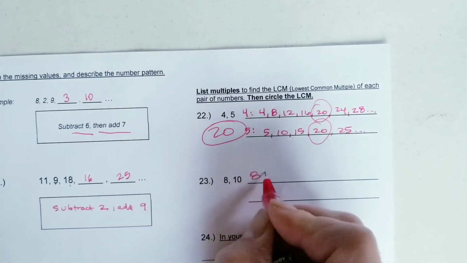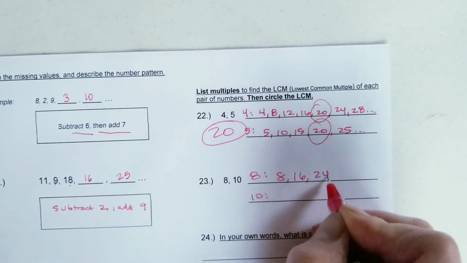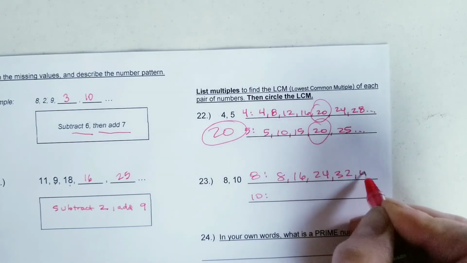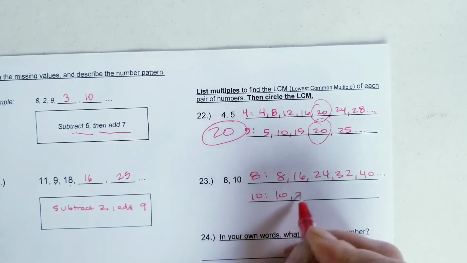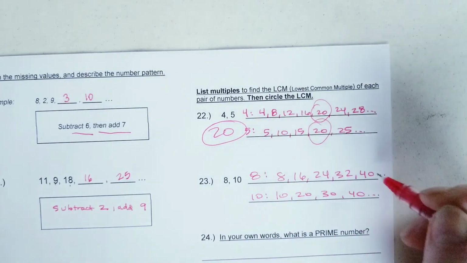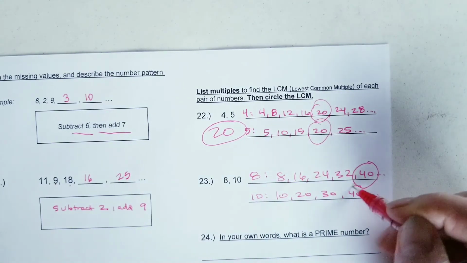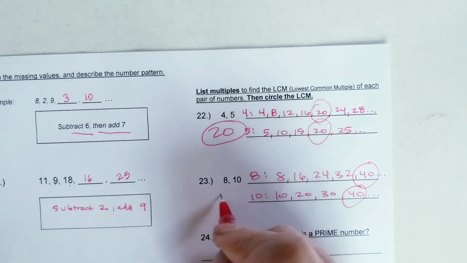For this one, list the multiples of 8 and 10. So we have 8, 16, 24, 32, 40, and so on. And then for 10, 10, 20, 30, 40, and so on. All right, so I already noticed that my least common multiple in relationship to 8 and 10 is 40.